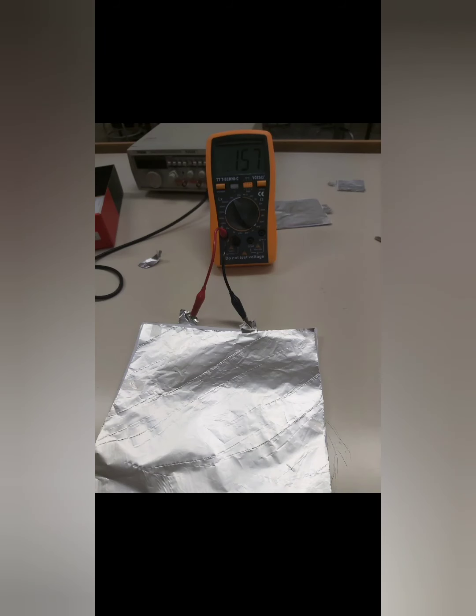To conclude the experiment, we can say that the capacitance of the capacitor depends on the area, the distance between the plates, and the dielectric material. So we confirm that the capacitance equals epsilon 0 times the dielectric constant K times the area of the plates A divided by the distance between the plates d.